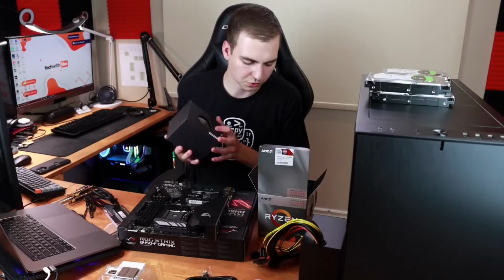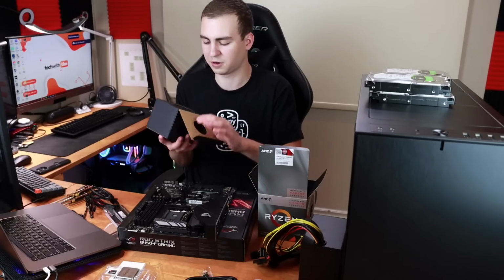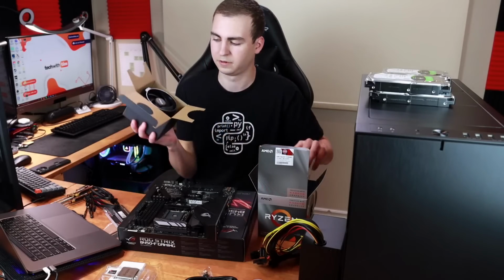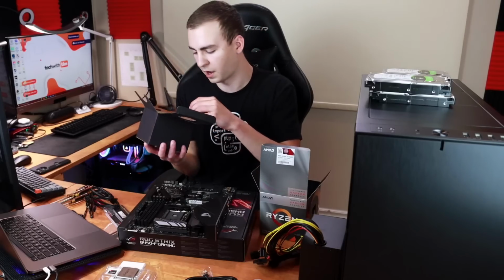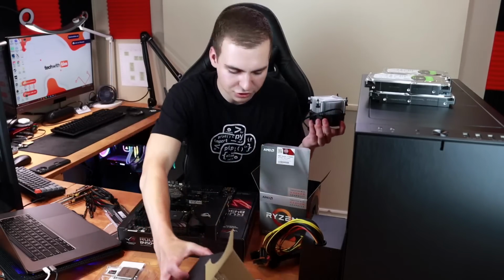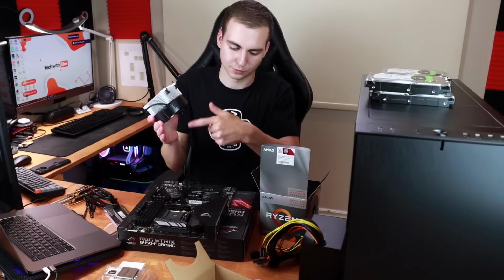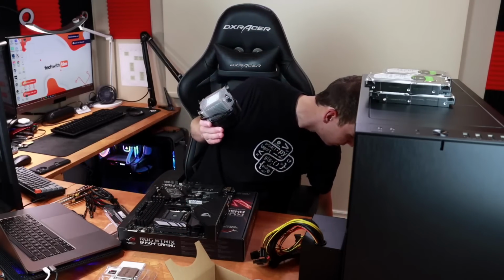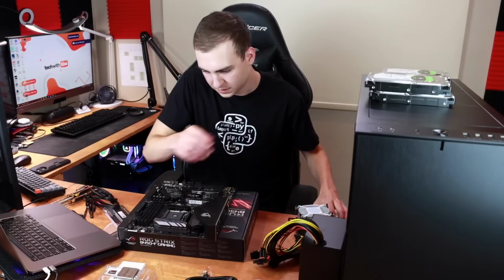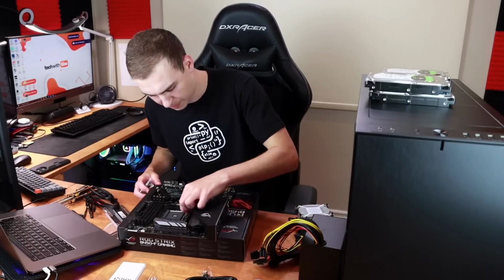All right, does the cooler have RGB is the question. Probably not, but we will see. And no RGB on this cooler. When I bought my Ryzen 9, which is in the other PC, it actually ended up coming with an RGB-ish cooler that had a ring around it, which was kind of interesting. Okay, let's get some of this stuff out of the way, and let's go for the CPU install first.